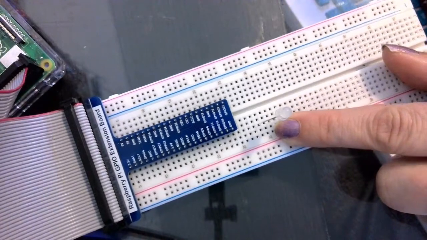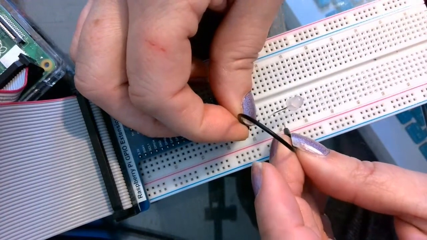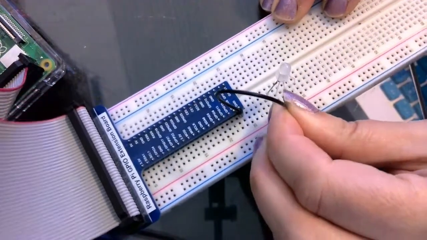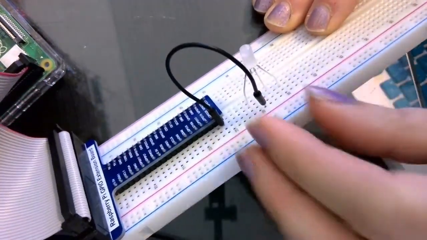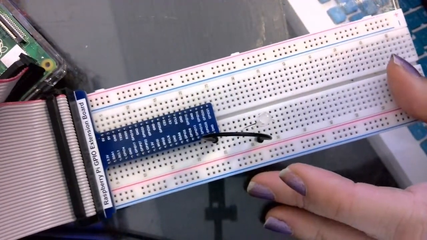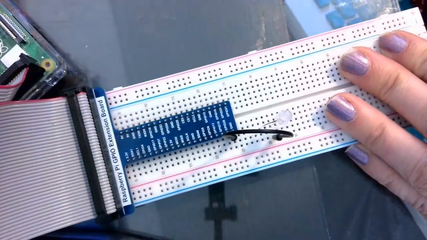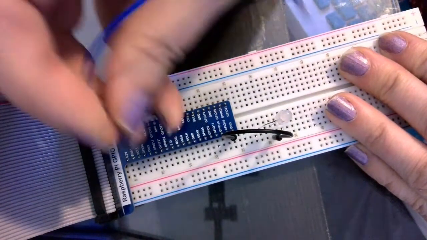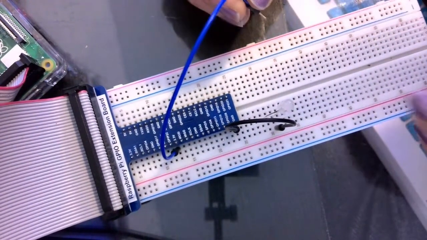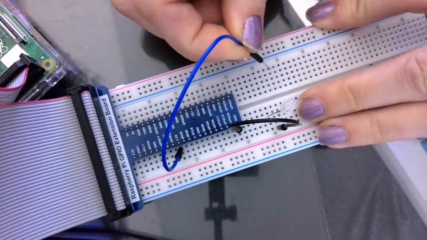So we're going to test that by running a jumper from ground to the same row as our longest leg. And then we're going to run power. So we'll go to a 3.3 volt pin. And we're going to run that power through a resistor into another leg.